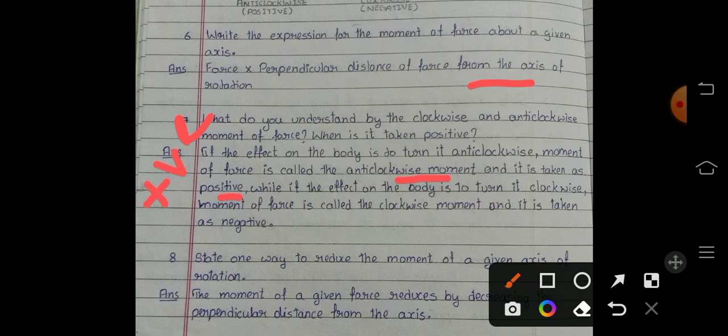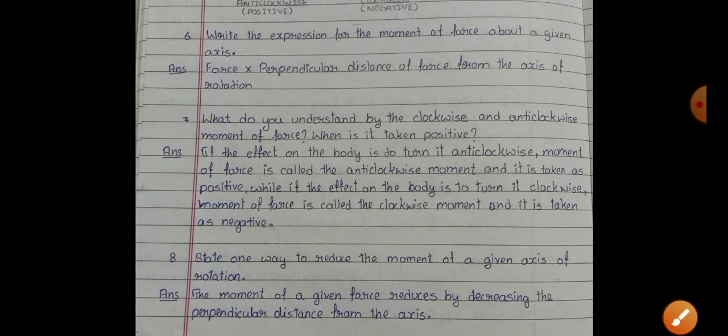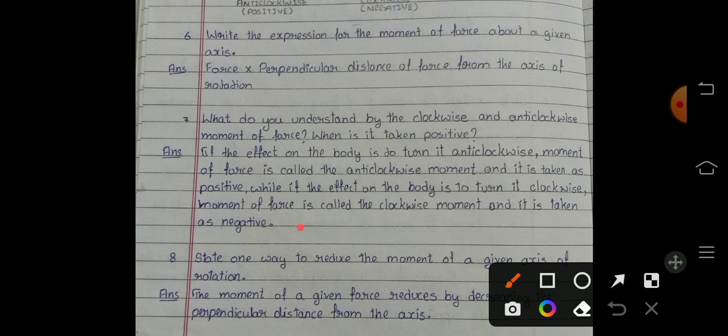Okay, and if the effect on the body is to turn it clockwise, the moment of force is called the clockwise moment, and for that negative sign. Negative sign for clockwise, positive sign for anti-clockwise. So these both signs will help in doing the numericals.